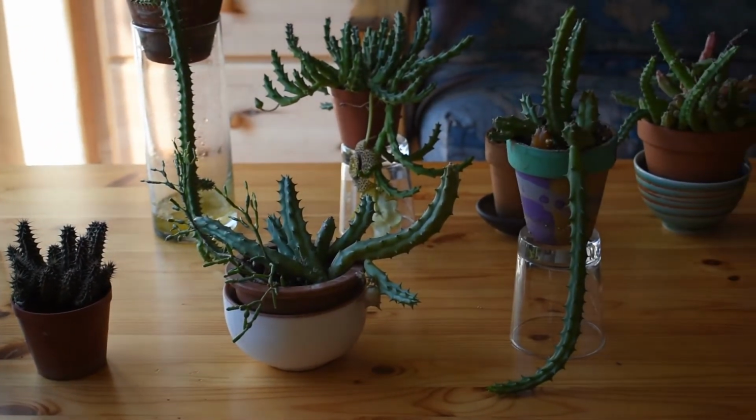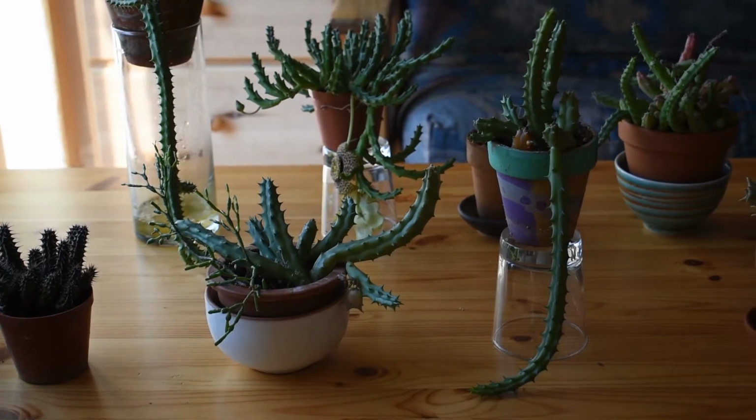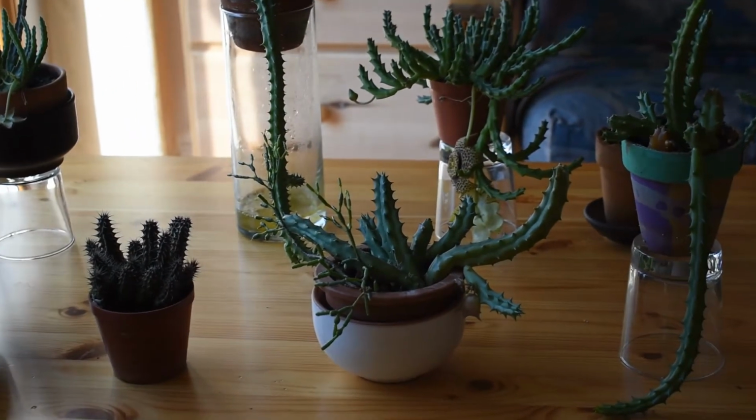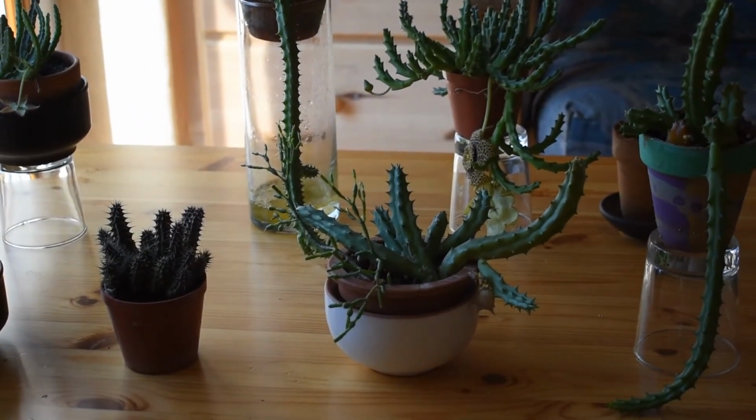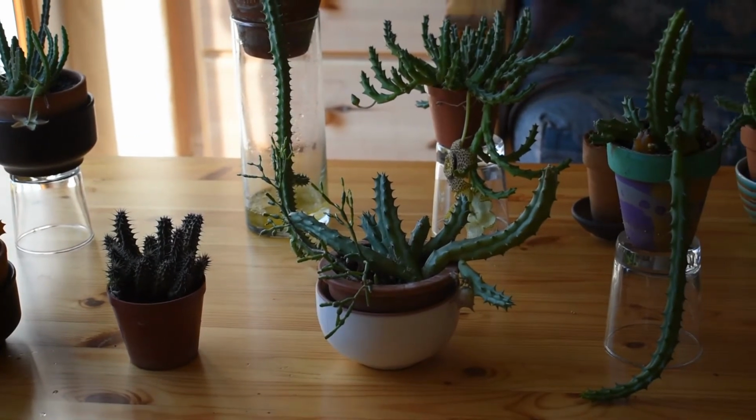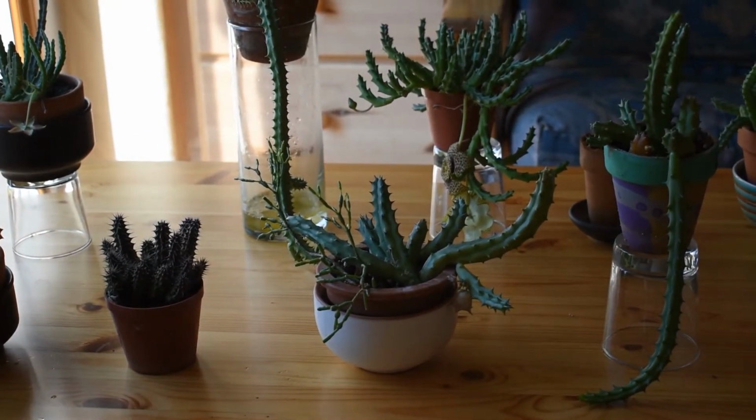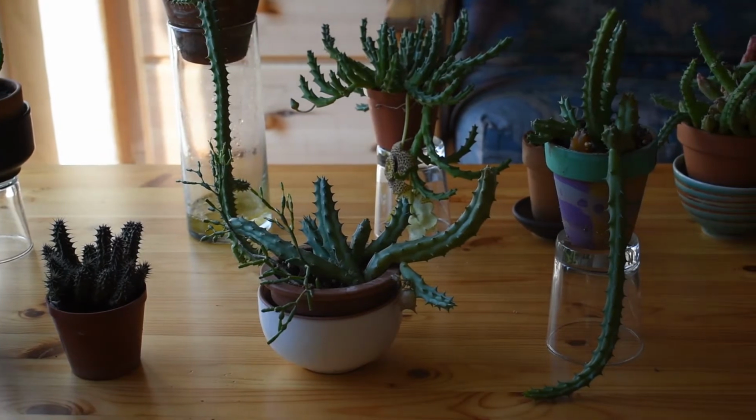So these two plants are basically the same clone. In this pot there is another plant, which is a cactus. This is a Rytel, so please don't pay attention to it. When I had those broken off pieces of the original Huernia keniensis, I had to put them somewhere, and I put them with a Rytel, so that's why there is a different plant in it.